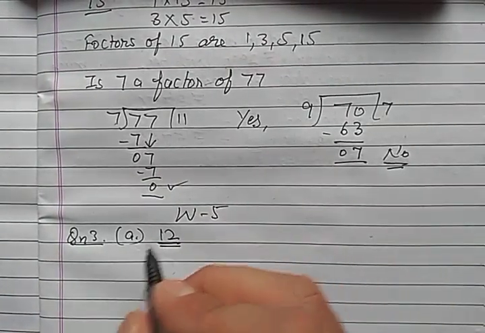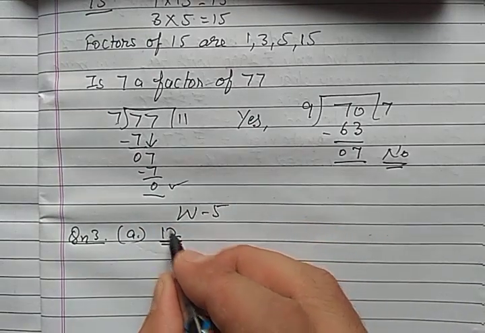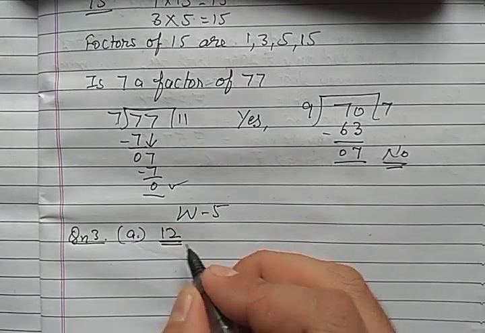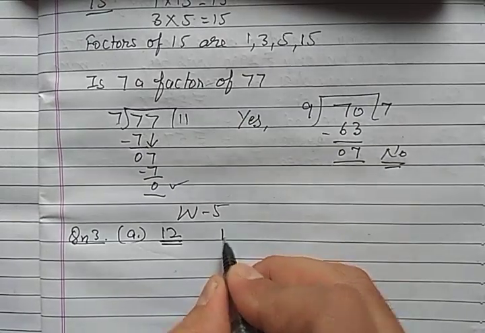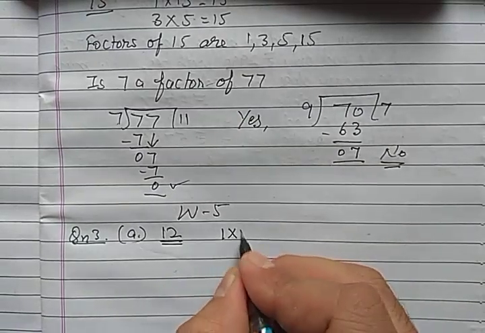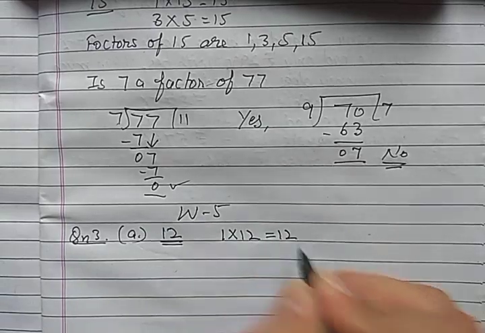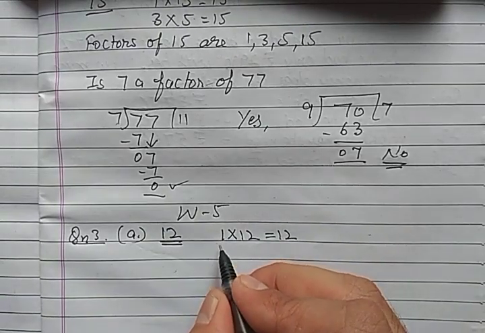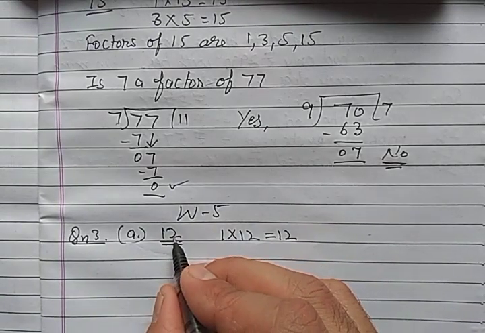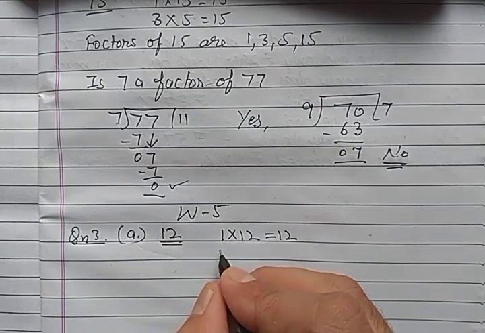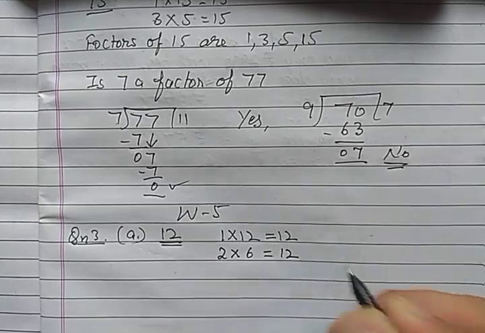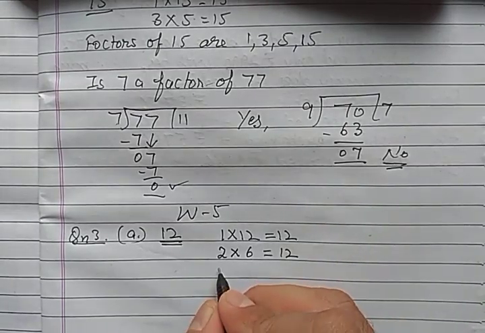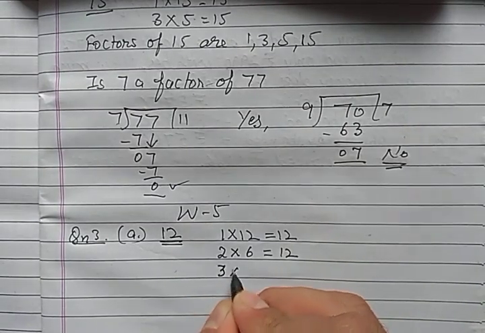Now we will check that 12 comes in the table of which number. So we all know that 1 is a factor of every number. So 1 12s are 12. Then 2 is an even number, so it comes in the table of 2. 2 6s are 12. Then 3 4s are 12.